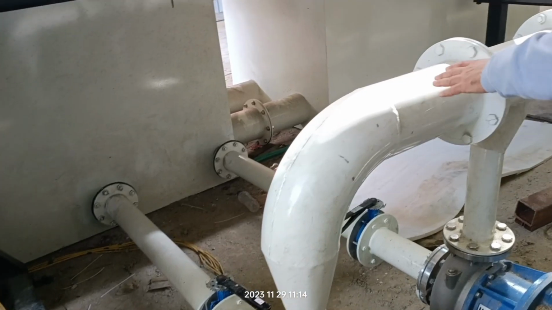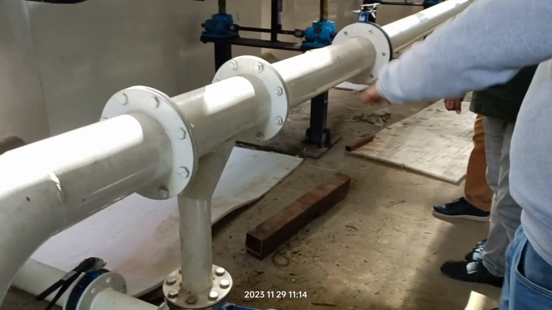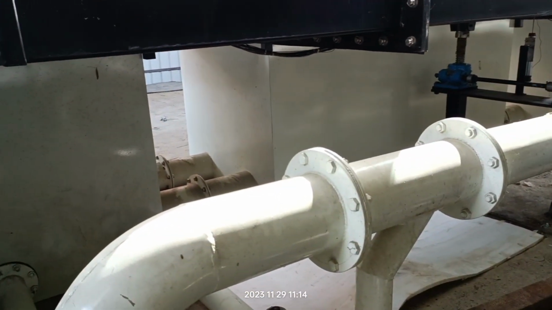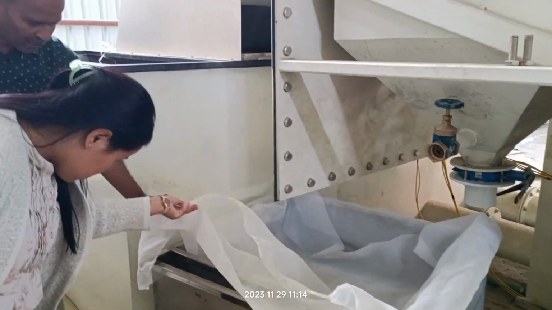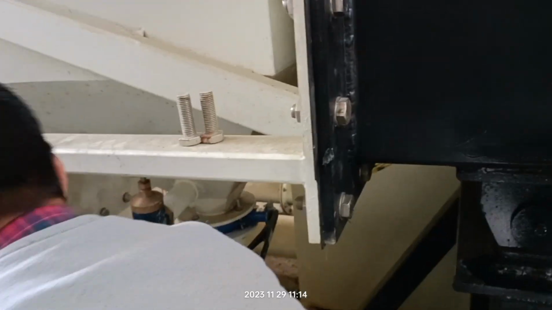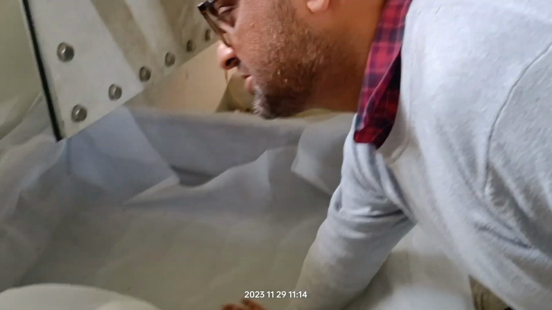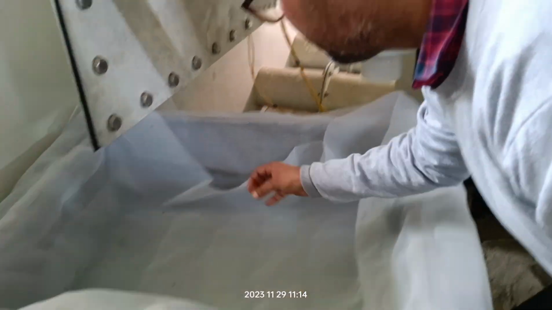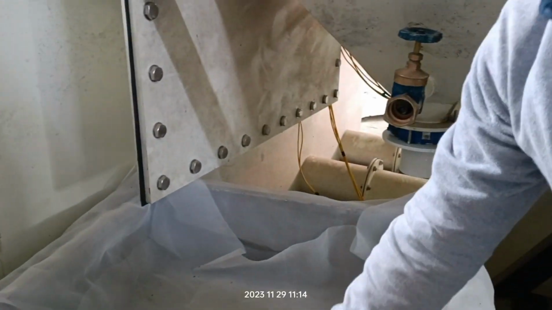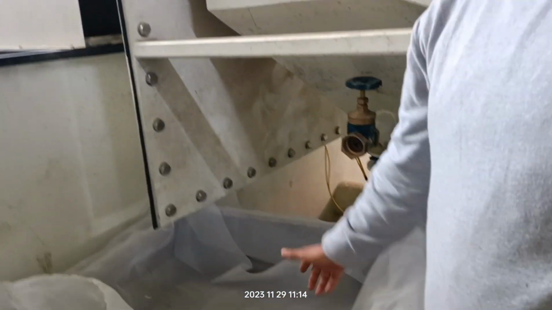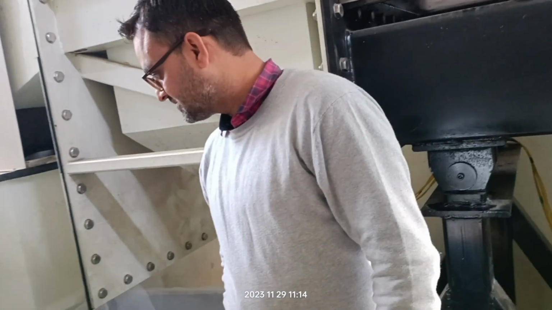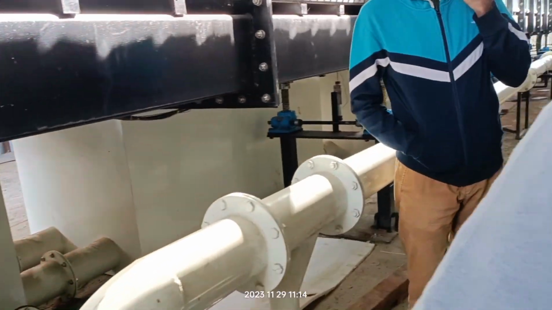Then this is your delivery line. This line is the tank for sediment. For sediment, you can see here there is a simple valve. When I open this valve, all the sediment will get deposited here. It is a strainer, and the rest of the water will be inside this tank. So later on you can remove that water and measure the sediment, whatever is deposited. Okay. So this is your delivery line.